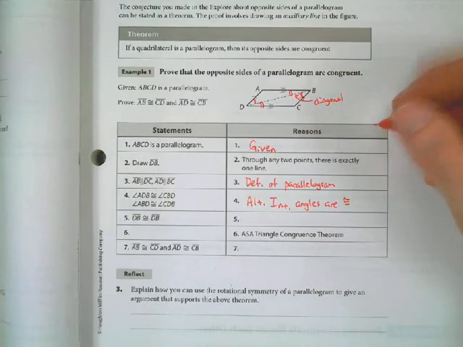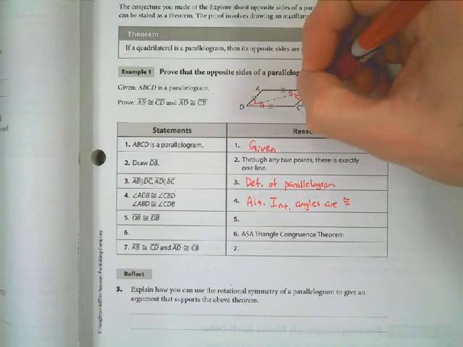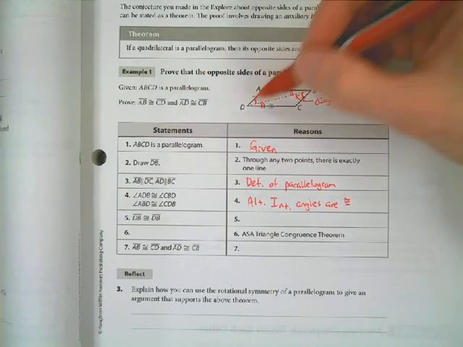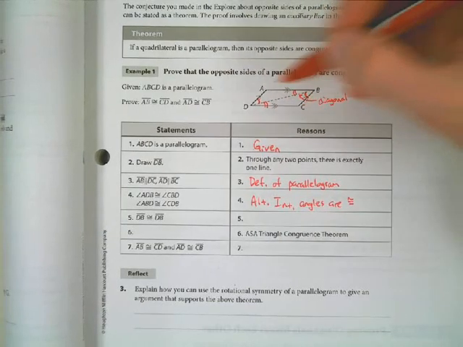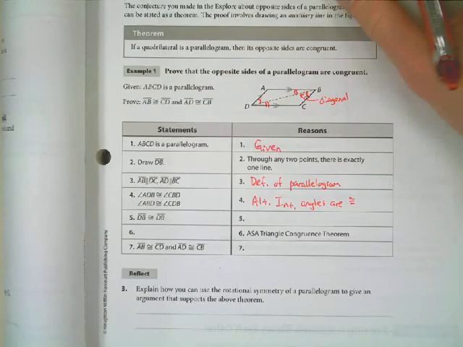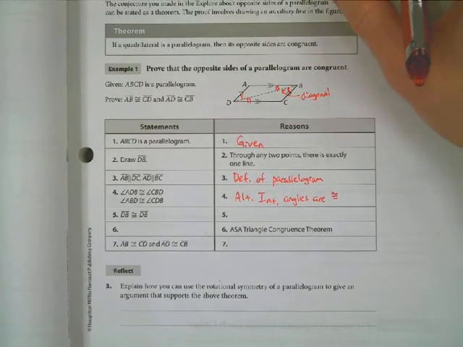Okay, since AB is parallel to DC, that means the double arc angles are going to be congruent, because they're the alternate interiors for AB and DC. And then AD and BC are parallel, so that means the single arc angles are going to be congruent as well. All right, great.